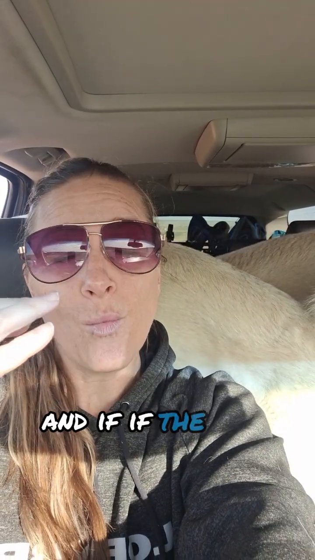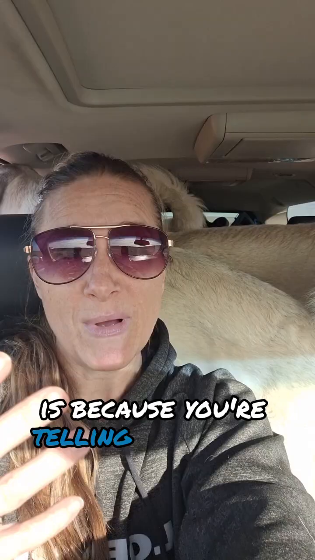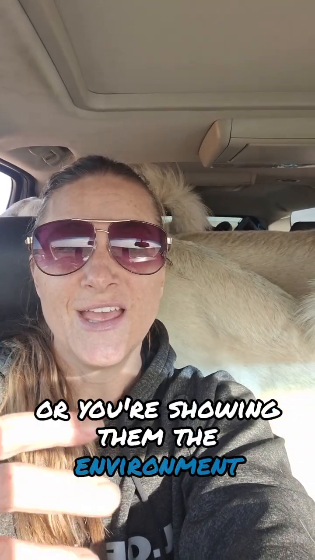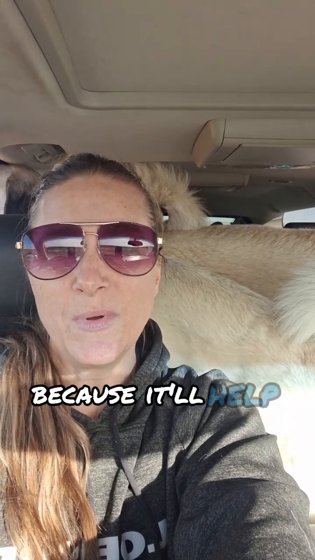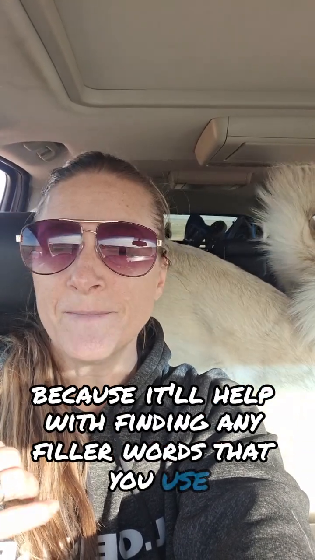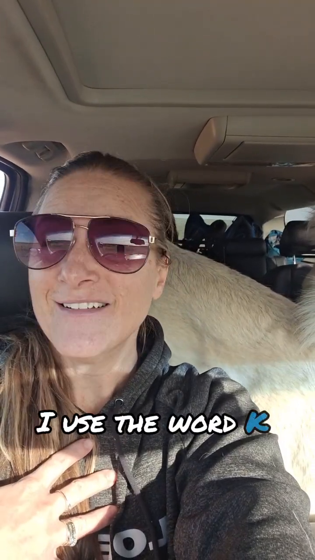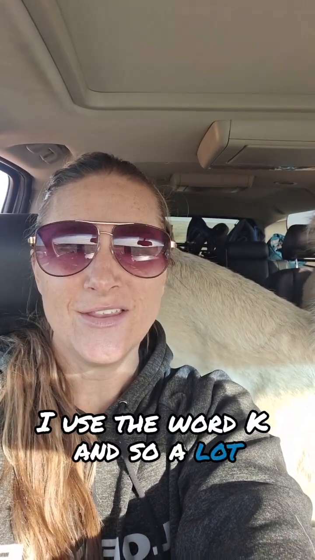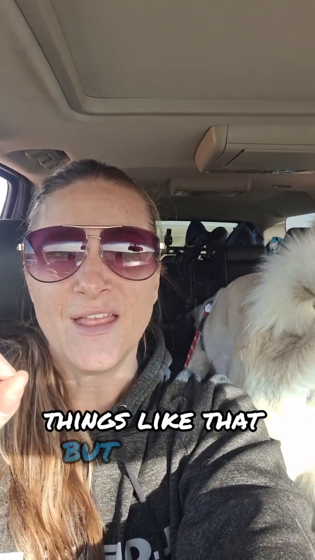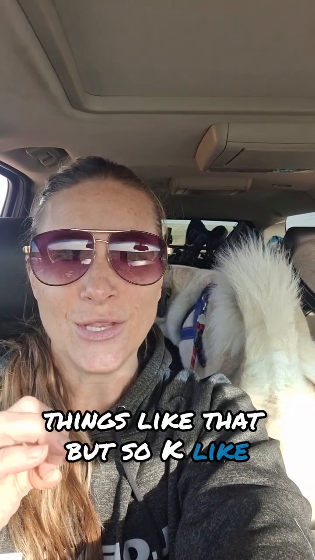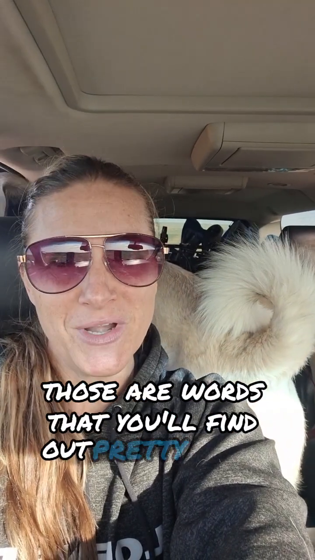And if the why is because you're telling about the job or you're showing them the environment, then give that explanation. Otter AI is a great tool for this. So this is going to be the AI for today, Otter AI, because it'll help with finding any filler words that you use. I use the word "K" and "so" a lot. "And" is another one, or another phrase at least. It's very common to use. Those are words that you'll find out pretty quick using Otter AI what your go-to is.